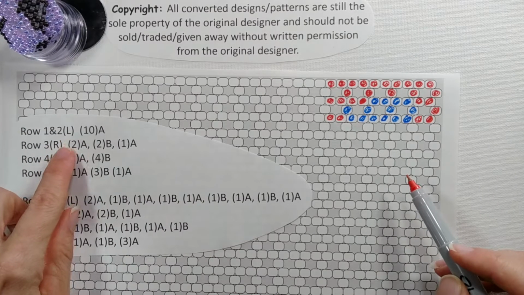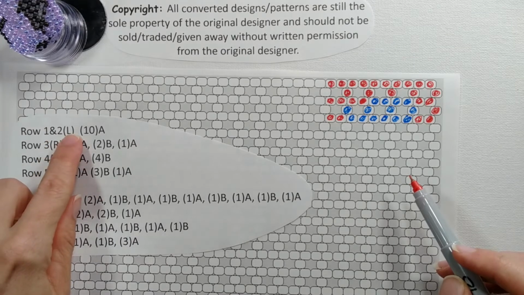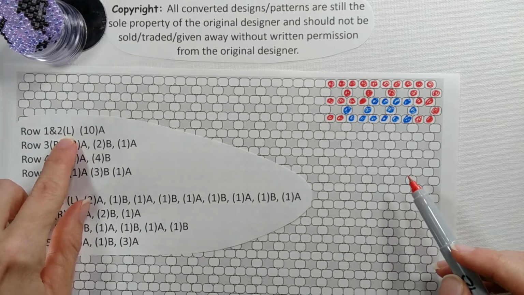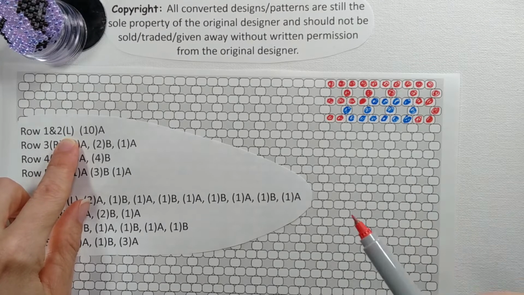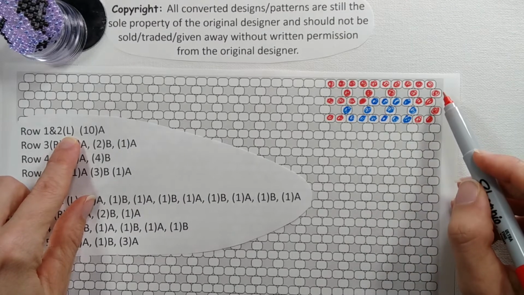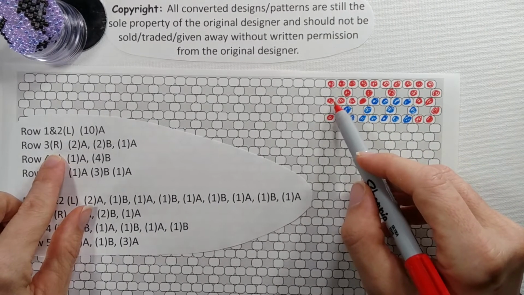I believe the lettering on here will be the same for them, but you'll want to watch that. But always remember, you start on the opposite side of the letter. So this is L for left, you start on the right. R for right, you start on the left.